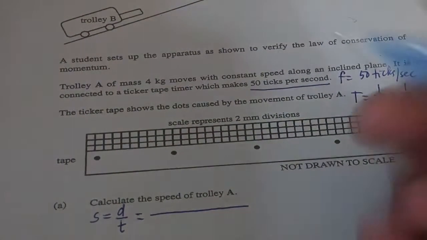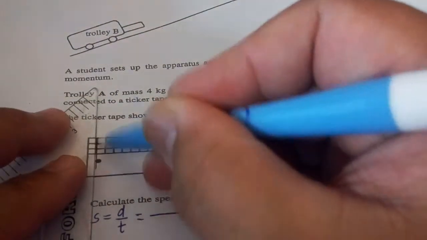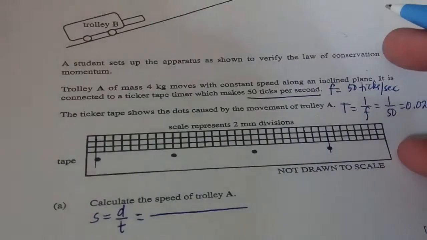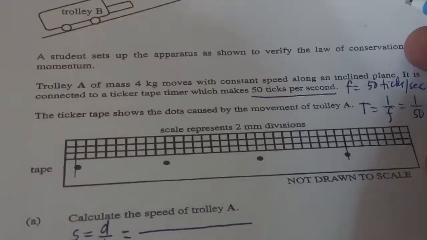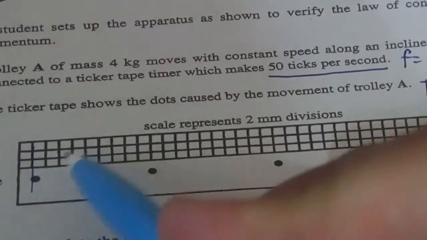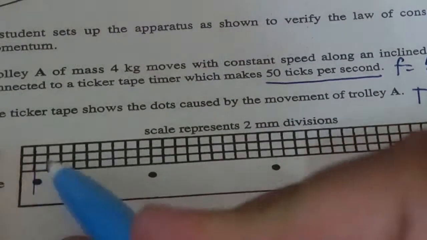The distance starts with the first dot and ends with the last dot. So we need to count the number of lines. I'll zoom in so you can see it clearly. You count, so you don't start here, you start here.